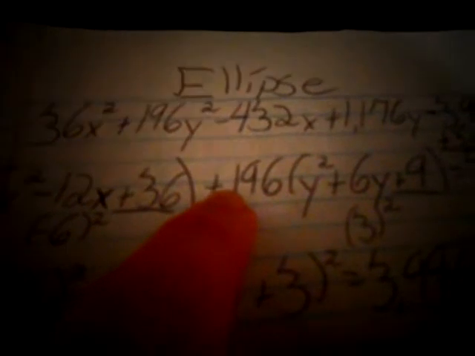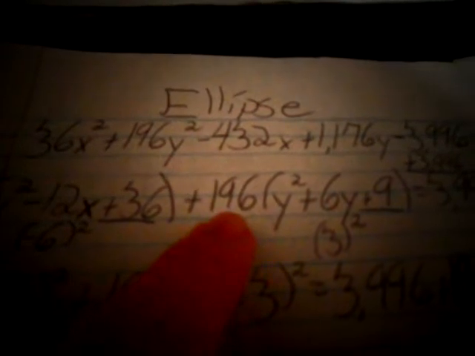Go over here, same thing. You take the number with the y squared out of the whole thing. So you get 196 times y squared plus 6y, and divide that by 2. 3 squared, 9.